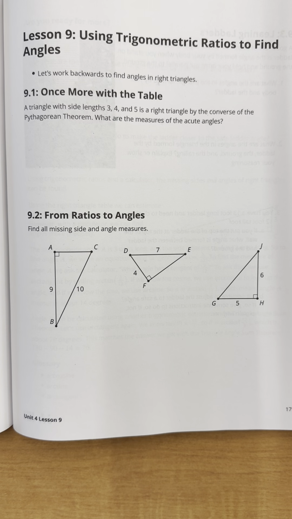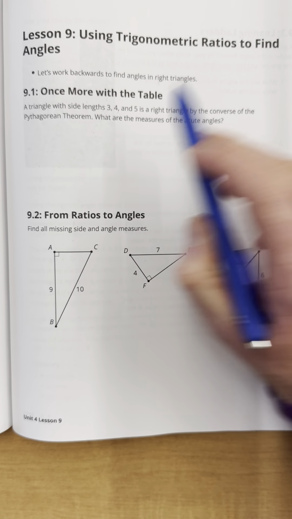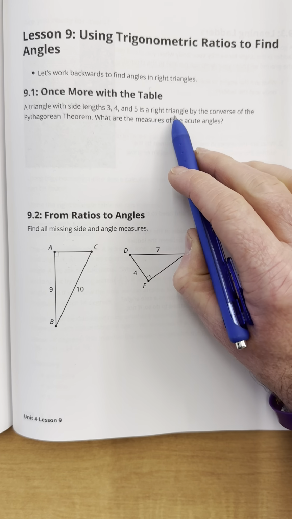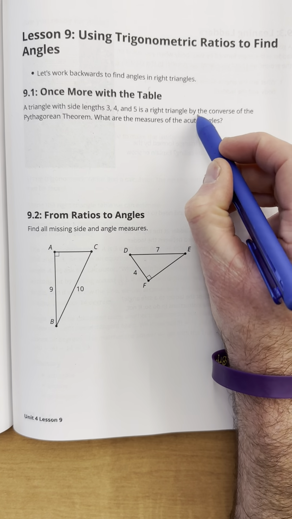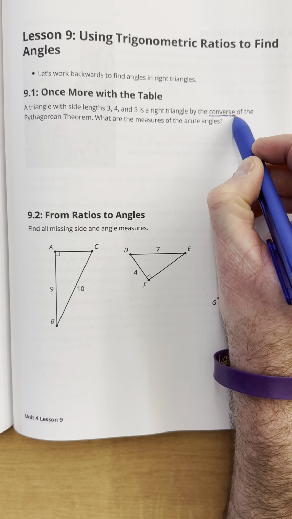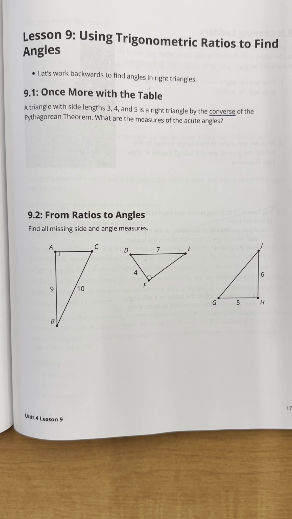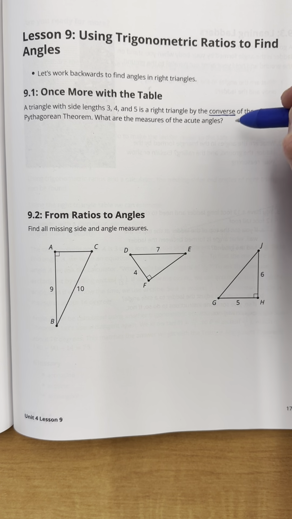A triangle with side lengths 3, 4, and 5 is a right triangle by the converse, not the shoe brand, of the Pythagorean theorem. What are the measures of the acute angles?